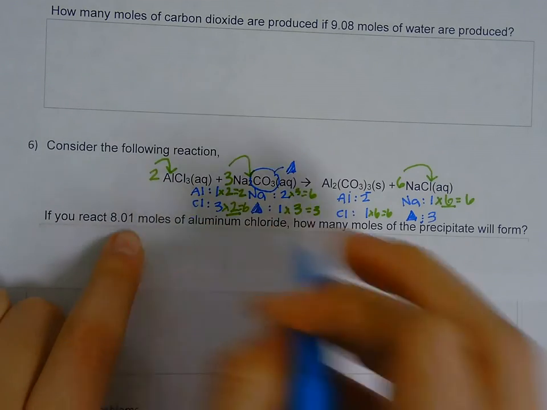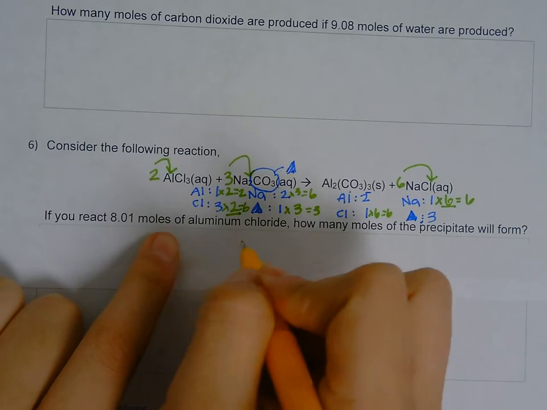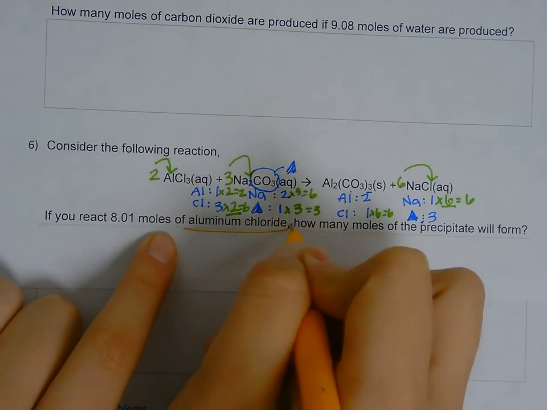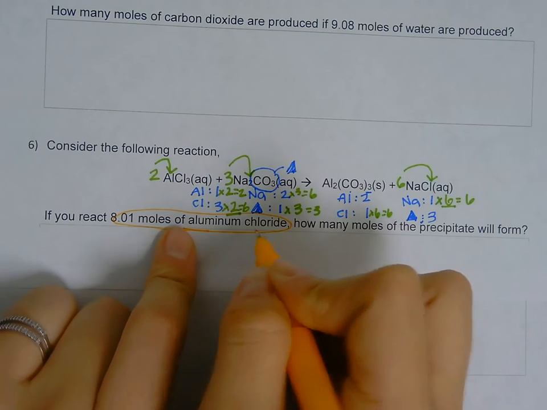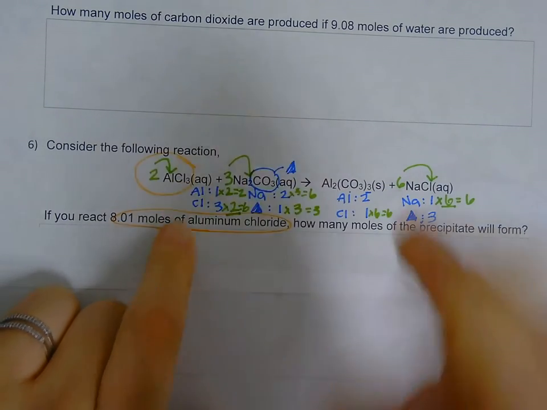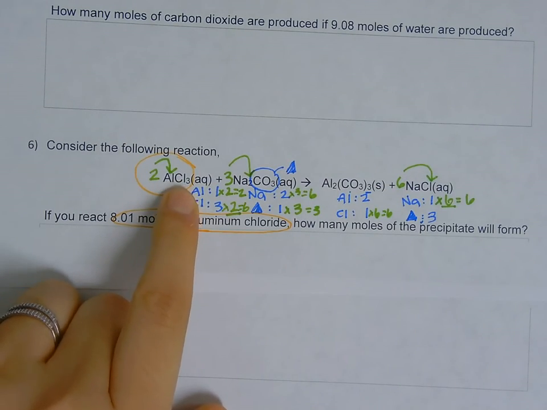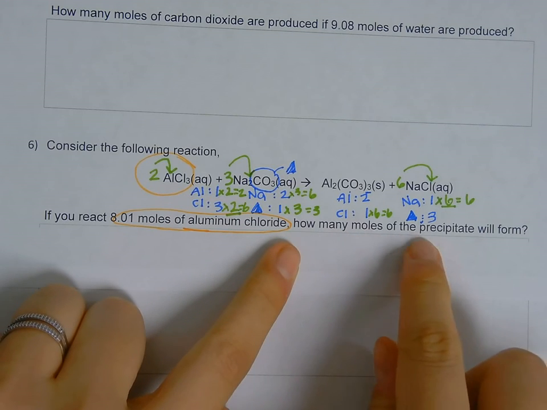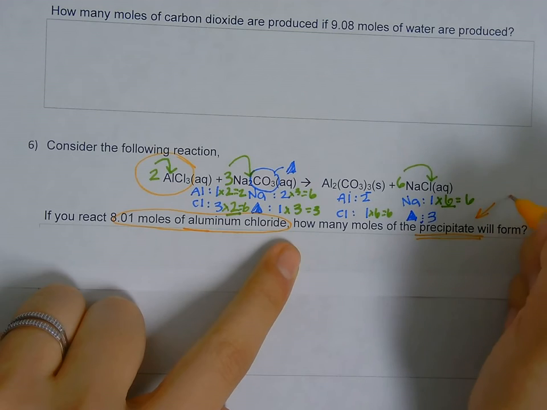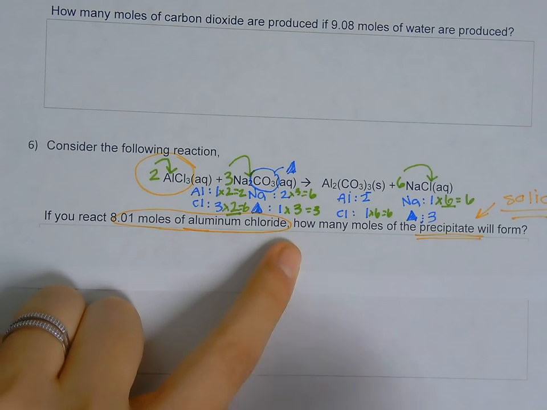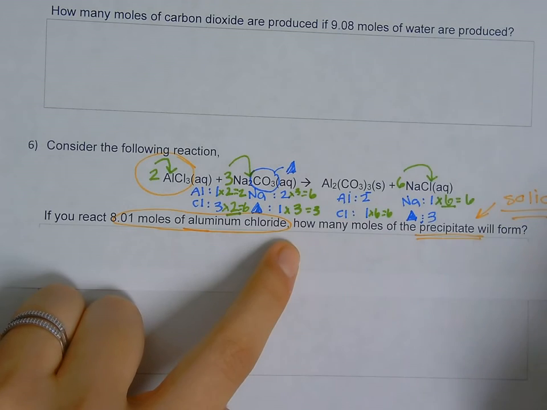If you react 8.01 moles of aluminum chloride, they want me to compare aluminum chloride. Aluminum chloride is this one right here. How many moles of the precipitate will form? Ooh, the precipitate. This means the solid. I have to be able to recognize that that's the solid. Luckily for me, they already told me which one that was.